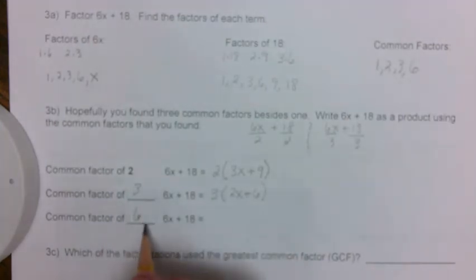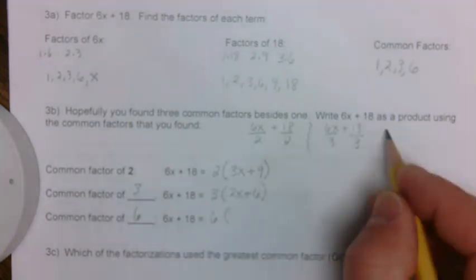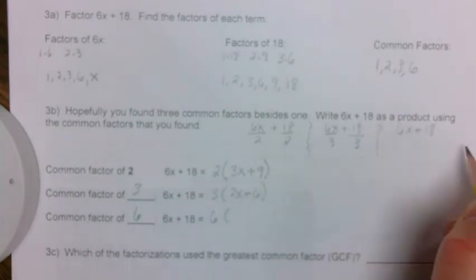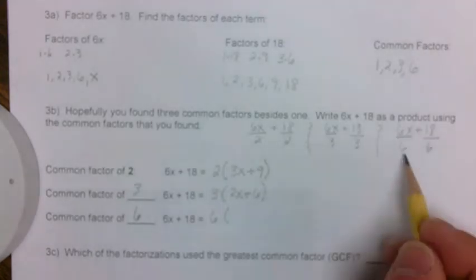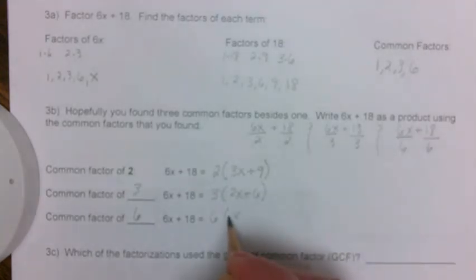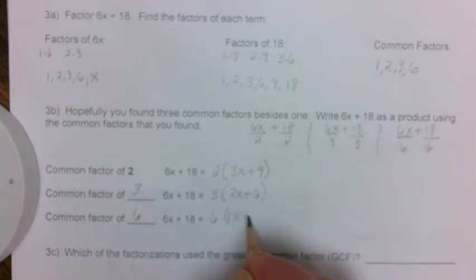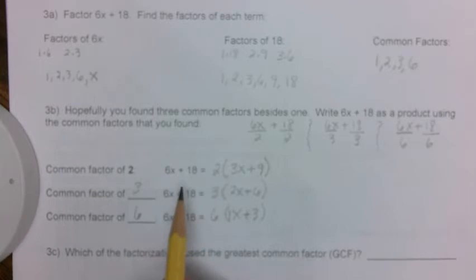Finally, if I use the common factor of 6, 6x plus 18 is going to be equal to 6 times something, but let's figure out what the other factor is. I'm going to take each part of 6x plus 18 and divide it by 6. 6x divided by 6 is x, or 1x. You can put the 1 there if you want. And 18 divided by 6 is 3, a positive 3. So 6 times x plus 3 is equal to 6x plus 18. So we've just found 3 different ways to factor this expression.